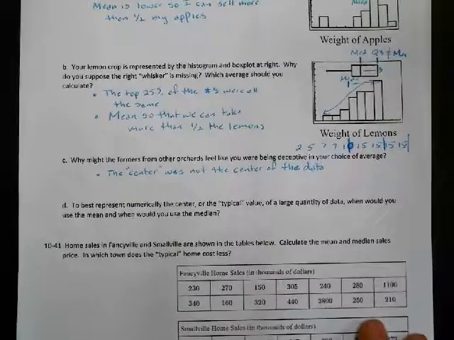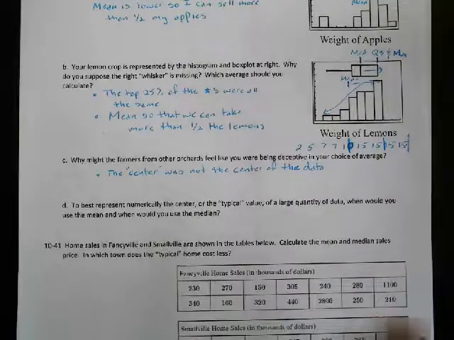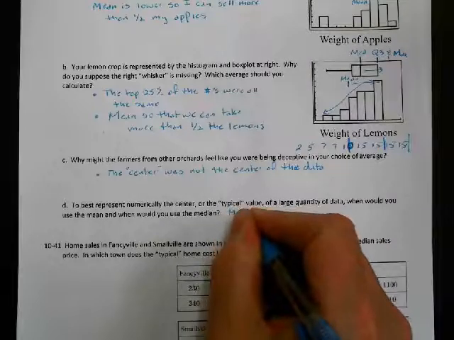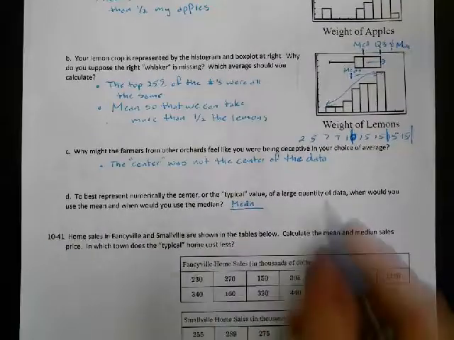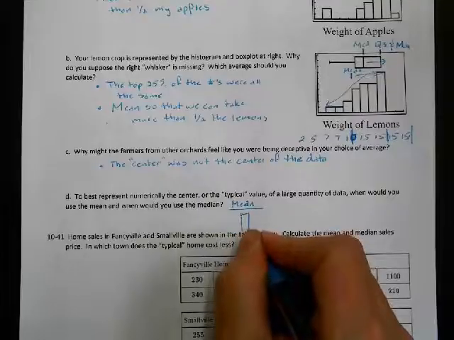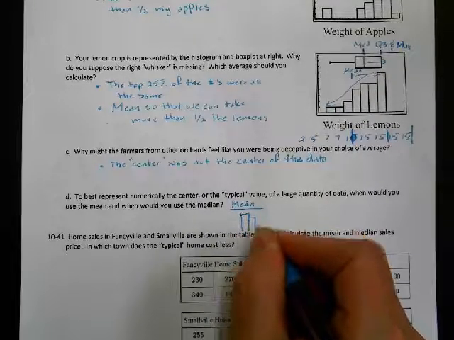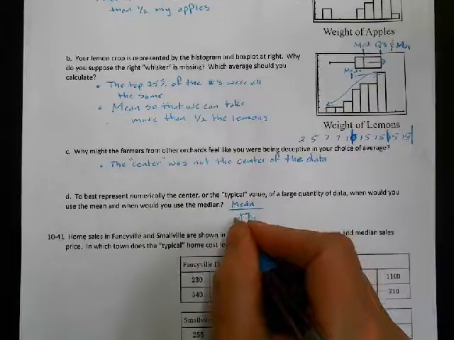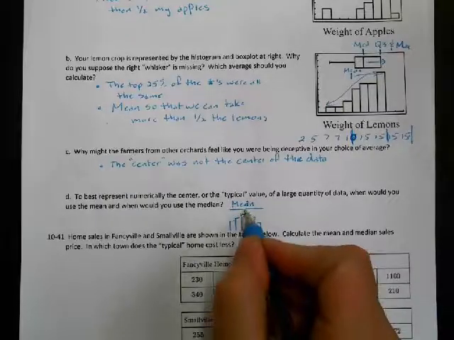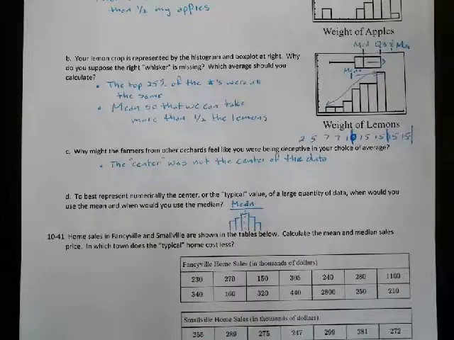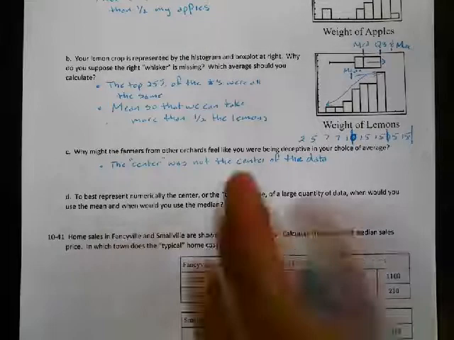All right, to best represent numerically the center or the typical value of a large quantity of data, when would you use the mean and when would you use the median? So this is in the methods and meaning section in your textbook. When I would use the mean, I want data to look symmetrical. Symmetrical means that we could run a line down the middle and it'd look about the same. Now, this isn't perfectly the same, but if I draw a line down the middle, it's about the same on both sides. It's not perfect, but it's close, and we're never going to be perfect. So this would be what's called symmetrical data.